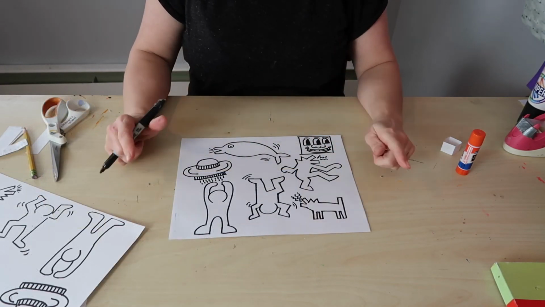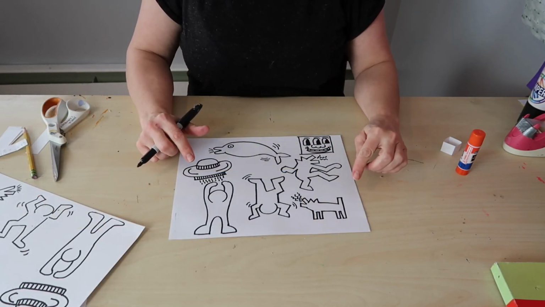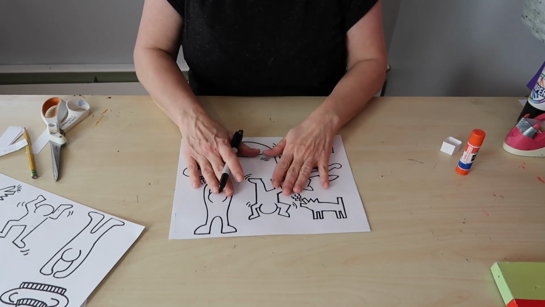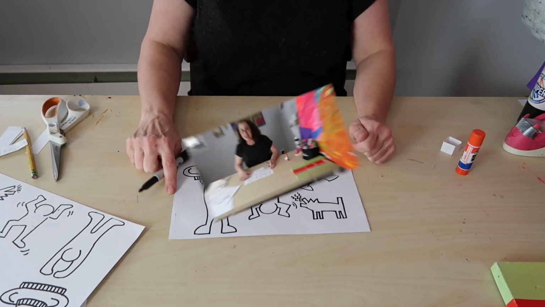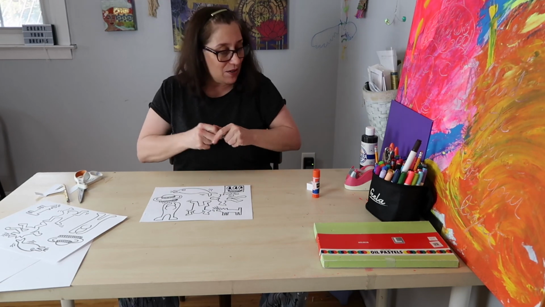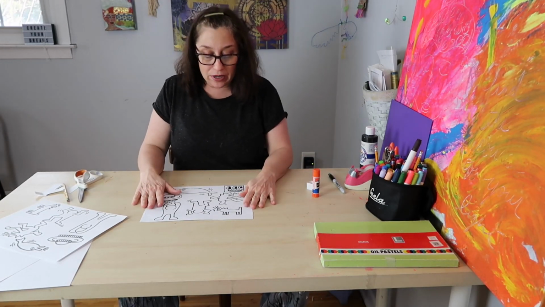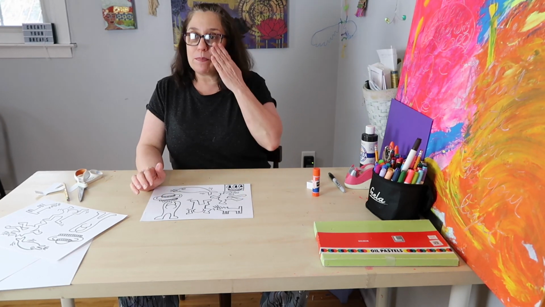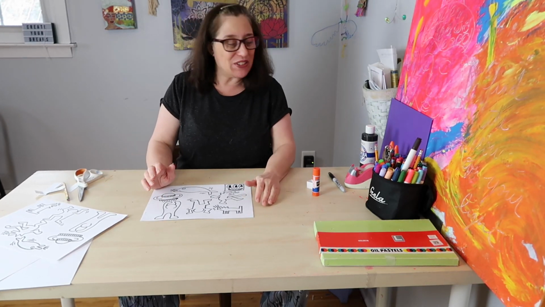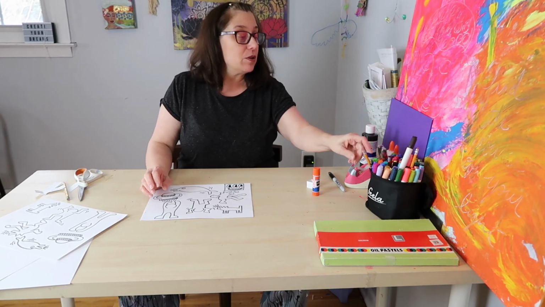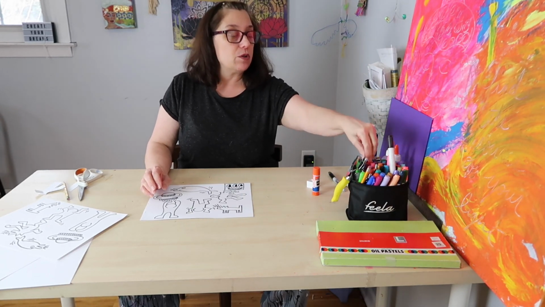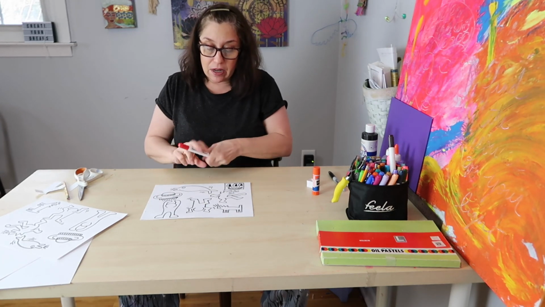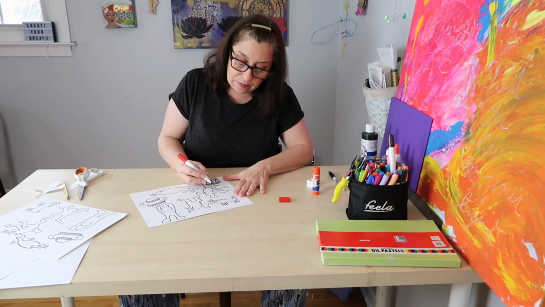Now that we have all our characters that we're going to use for our art project, I'm going to change my lens back and then we'll color these in. So I'll be right back. Okay, that was fun drawing Keith Haring figures. So now what we're going to do is color these in. And we're going to use really bright poppy colors. So I'm going to use my markers, and you can use markers, crayons, colored pencils, whatever you have. And I'm going to color each one a different color.